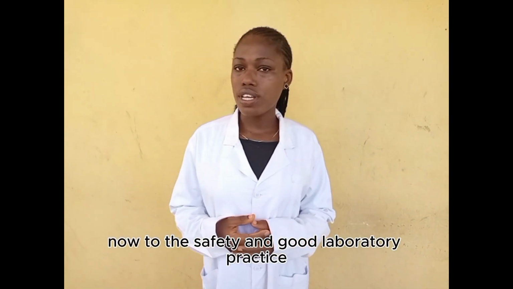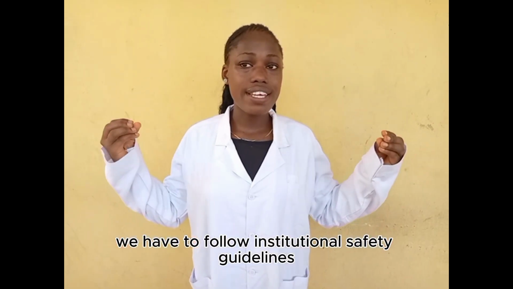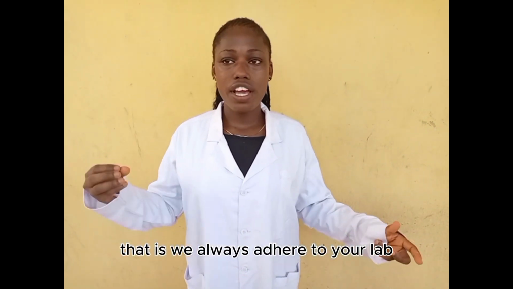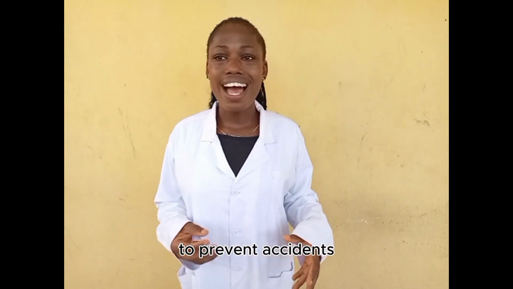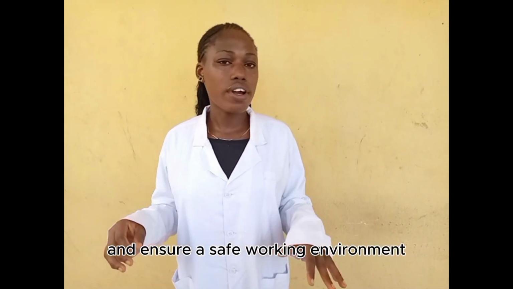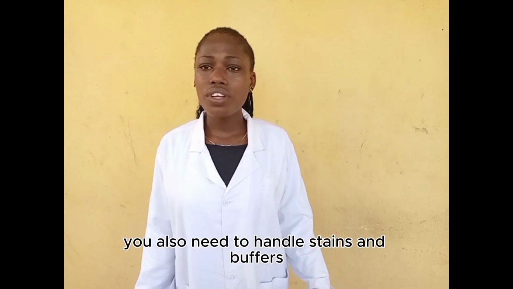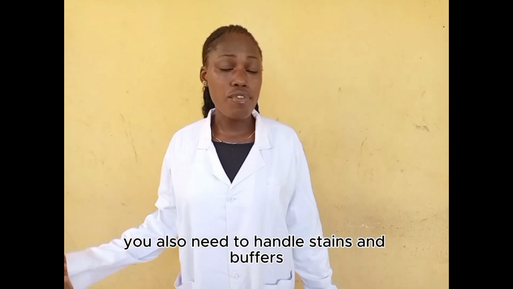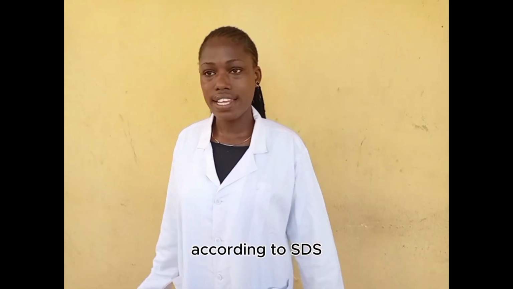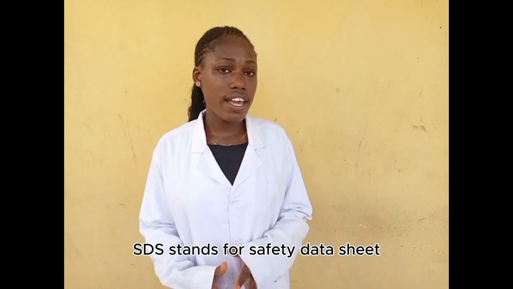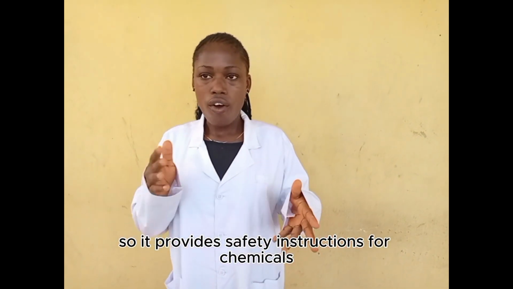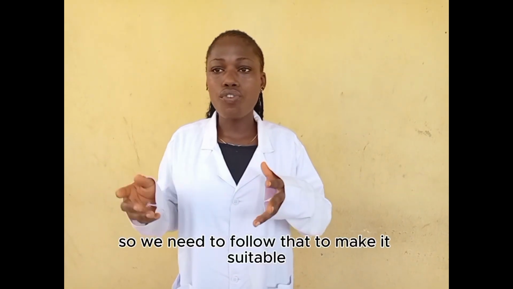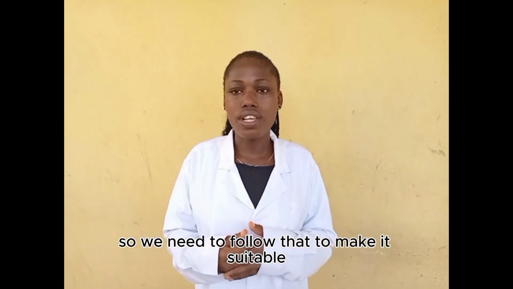Now, for safety and good laboratory practice, we have to follow the institutional safety guidelines. That is, we always adhere to our lab or institutional safety rules to prevent accidents and ensure a safe working environment. We also need to handle stains and buffers according to the SDS, that is, the Safety Data Sheet. It provides safety instructions for chemicals, so we need to follow that.